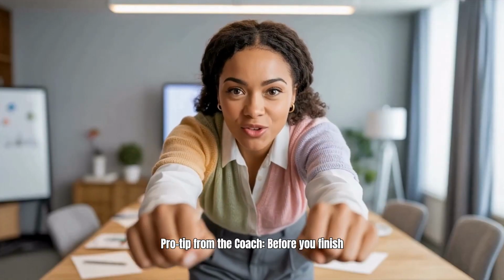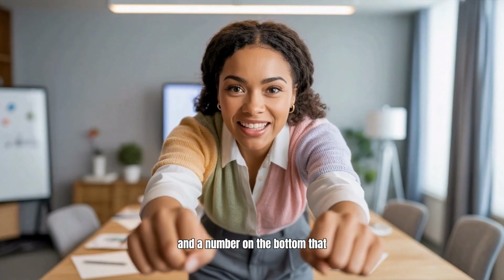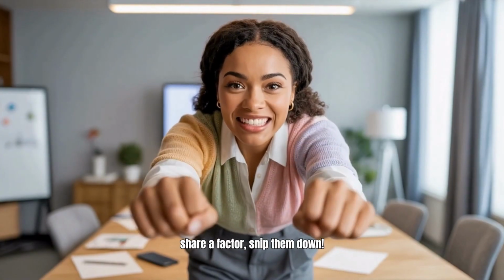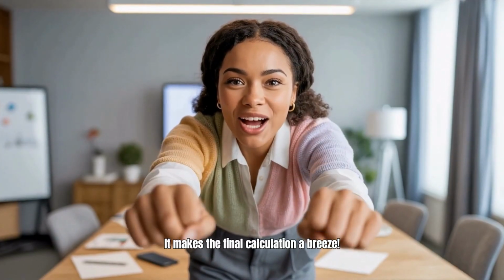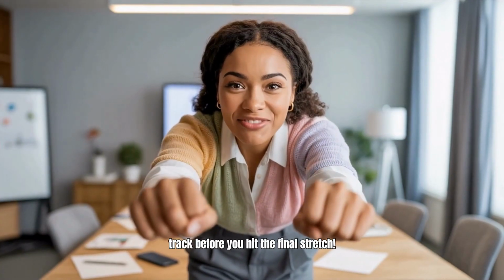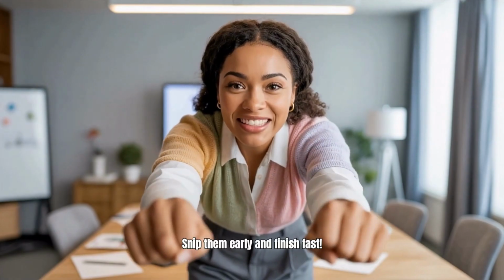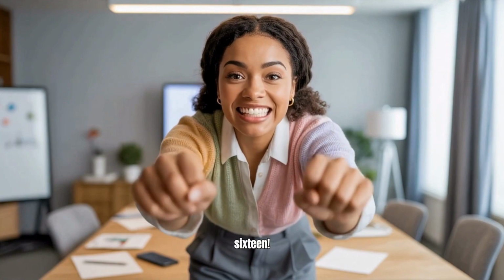Pro tip from the coach. Before you finish your multiplication, look for the reduction reflex. If you see a number on top and a number on the bottom that share a factor, snip them down. It makes the final calculation a breeze. It's like clearing the debris off the track before you hit the final stretch. Don't multiply giant numbers if you don't have to. Snip them early and finish fast. Let's see it in action on slide 16.